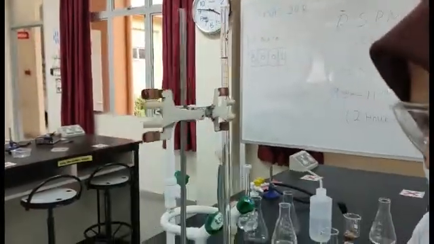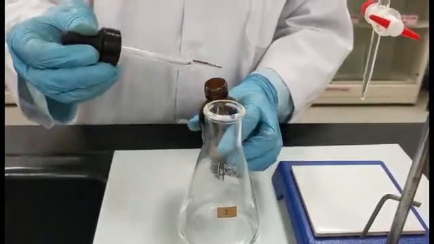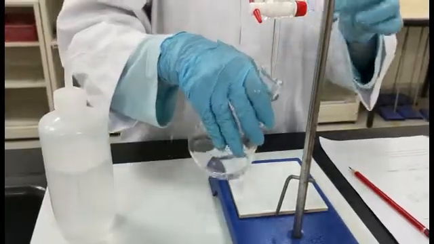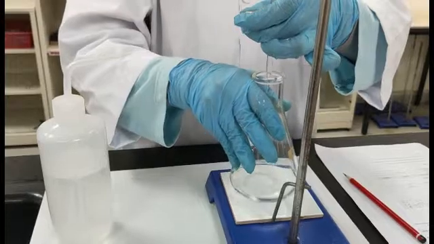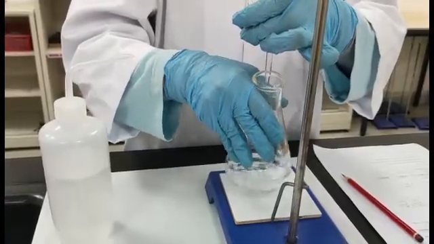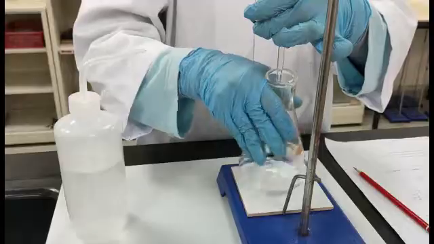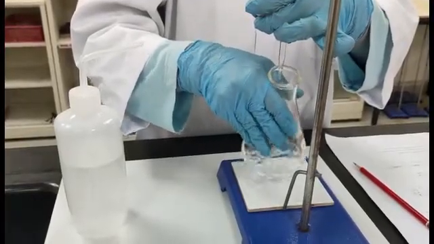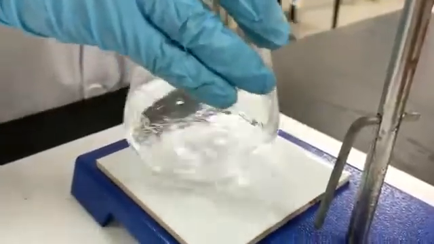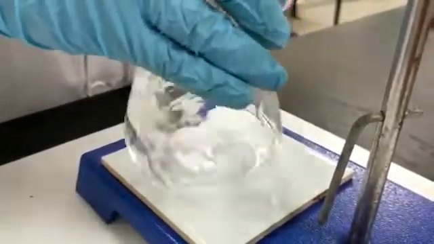Record the initial burette reading to 2 decimal places. Add 2 drops of phenolphthalein as an indicator. Titrate the unreacted hydrochloric acid with sodium hydroxide solution. The correct technique of titration requires 2 hands. One hand controls the stopcock and the other hand continuously swirls the conical flask. Carry out the titration slowly. The endpoint will be detected when the pale pink color appears for more than 30 seconds.